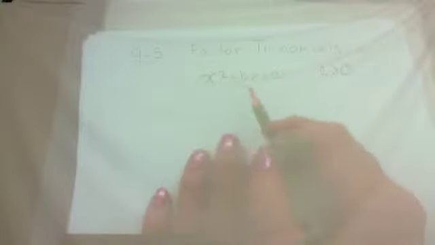All right, so today we are going to start on Chapter 9, Section 5. And this is factoring trinomials. Our trinomials are all in the format of x squared plus bx plus c. And in all of our problems, the last term, the c, is always going to be greater than 0, which means it's going to be positive. So we're going to attack those first and learn how to do those first.